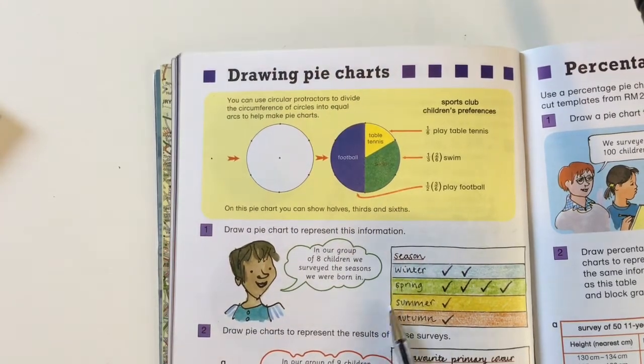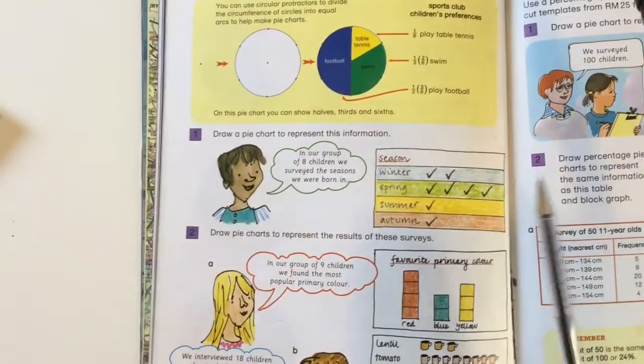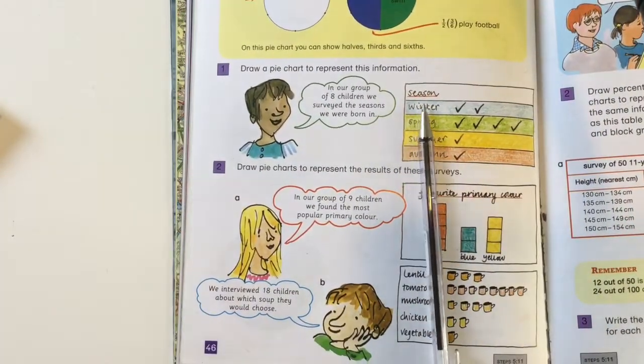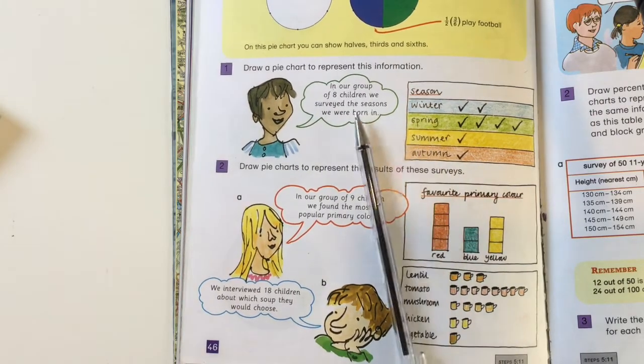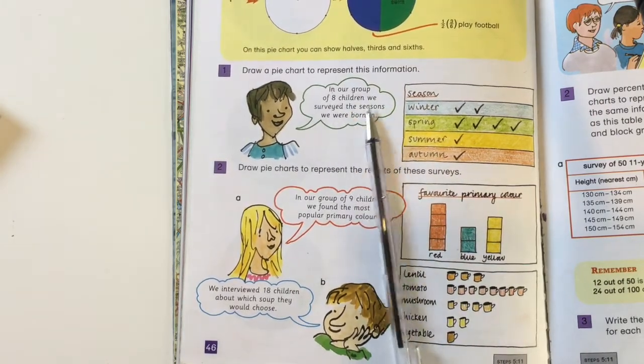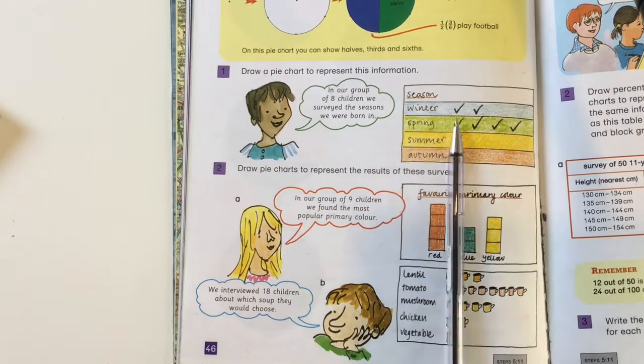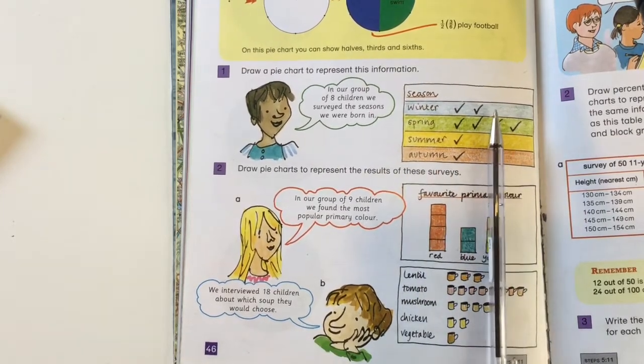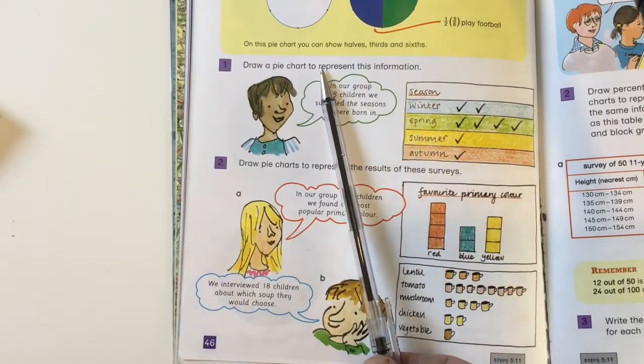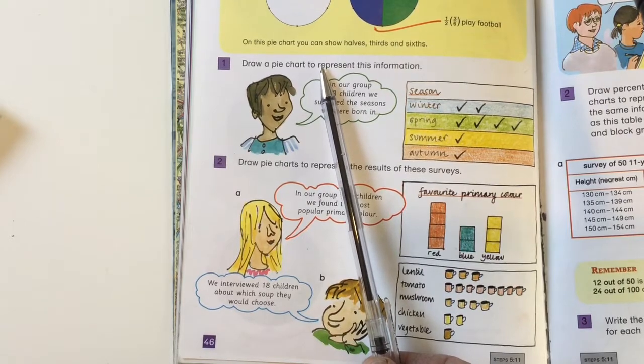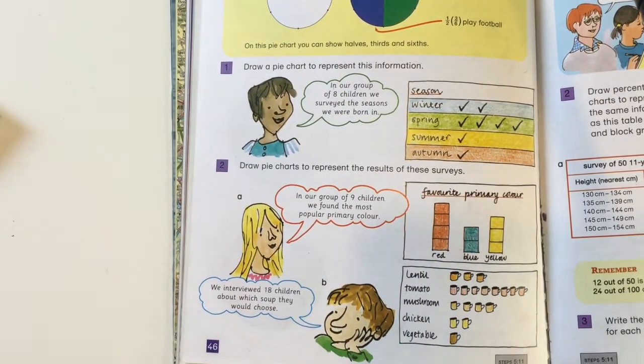Now, you're going to have to split your pie chart into similar size pieces to represent the data that we have for you on the following couple of pages. For example, here we have the different seasons, and it tells you that in our group of 8 children we have surveyed the seasons they were born. So you have 8 people, therefore your pie chart should be divided into 8 sections. This is the bit where you would use your protractor and work this out super accurately.